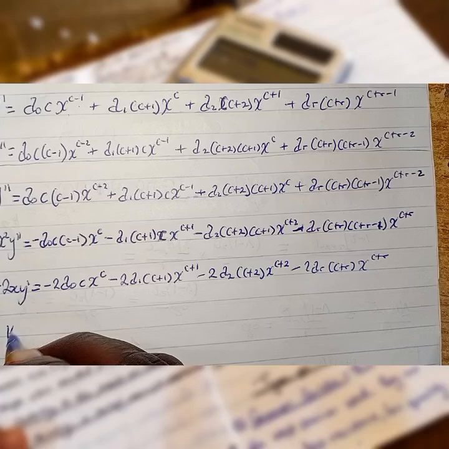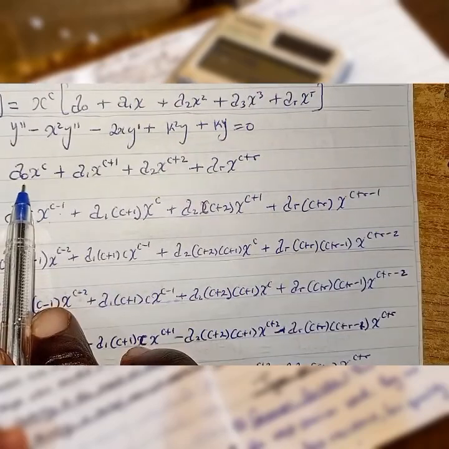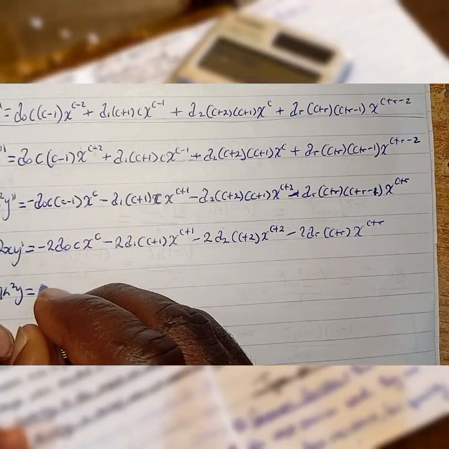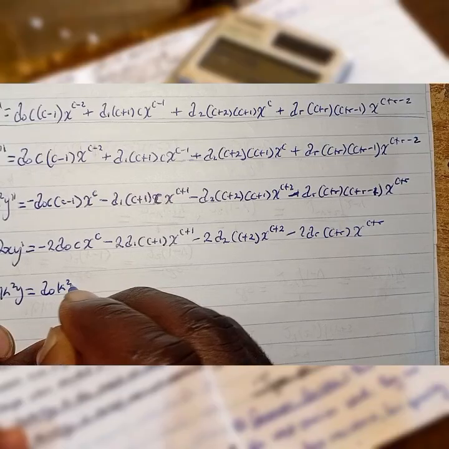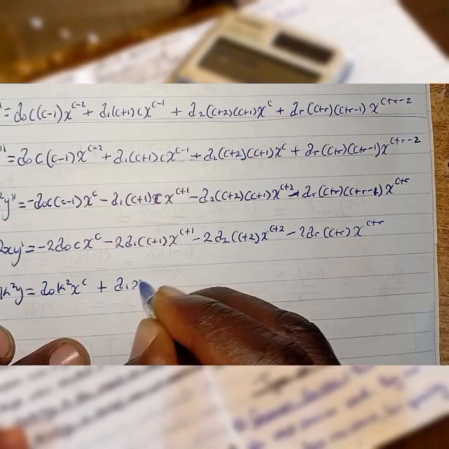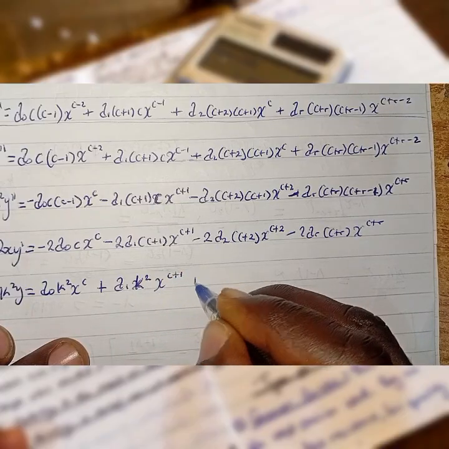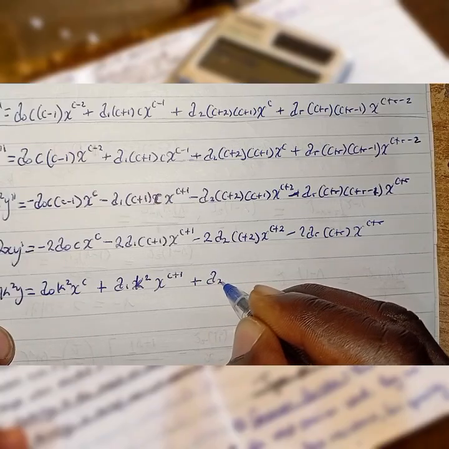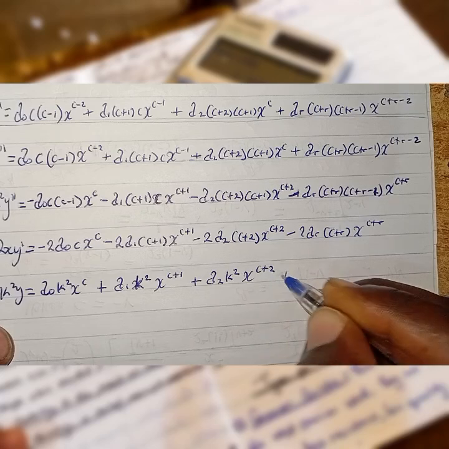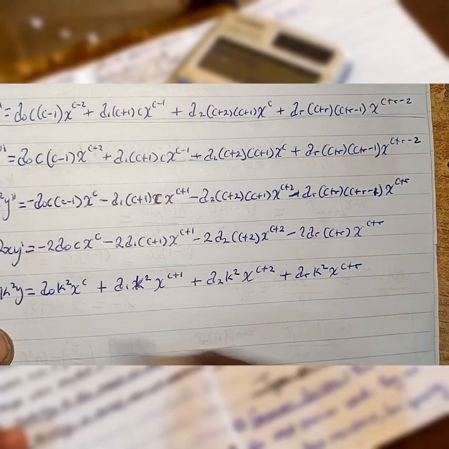Now the next one we have k squared y. This is our y. We are multiplying everything by k squared, so we are going to have a0 k squared x raised to power c plus a1 k squared x raised to power c plus 1 plus a2 k squared x raised to power c plus 2 plus ar k squared x raised to power c plus r.